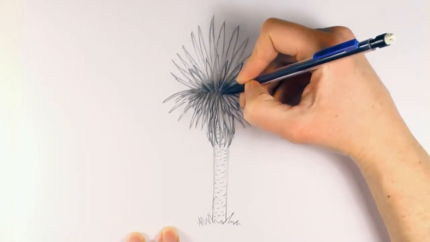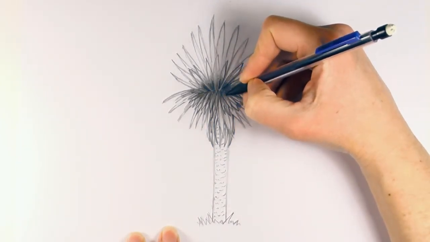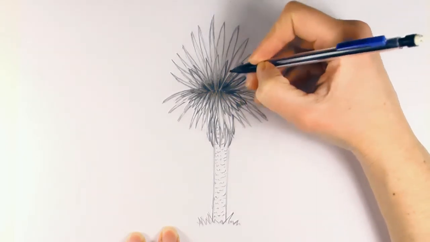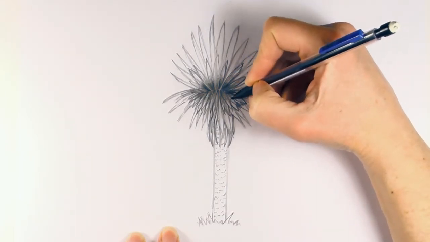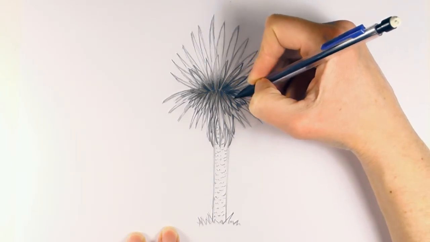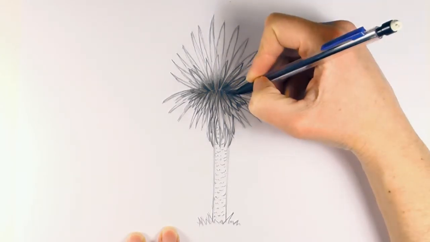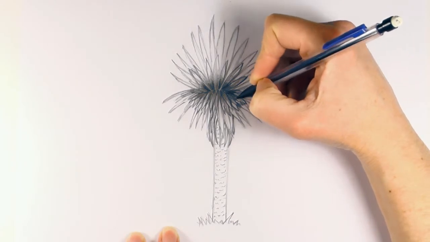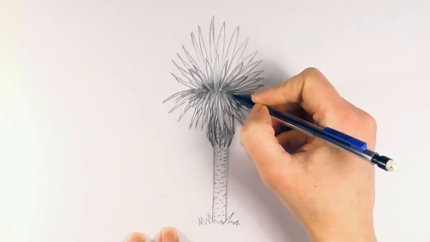Again, it just adds to that randomness that you find in cabbage tree tops. Kind of quite cool to look at because they are quite messy and random most of the time. Just like that.